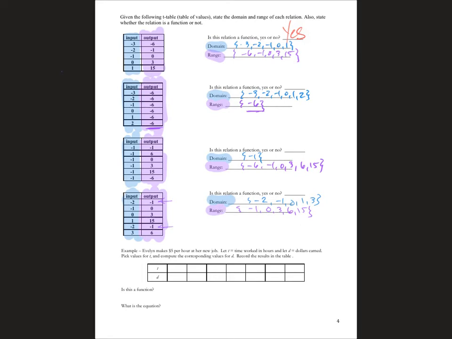Now, let's think about it. Is the second example a function? Yes or no? By definition. You may be looking at those -6s and they're repeating, but those are repeating outputs. Every input has its own output, even though those outputs are repeated. They're for different input values. So is this a function? Yes, it is. Is the next one a function? Yes or no? -1 goes to a whole lot of different outputs. So no, it is not a function. Is the next one a function?